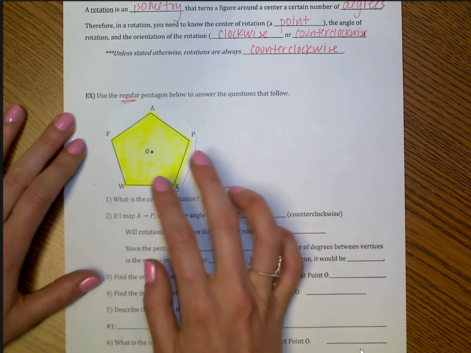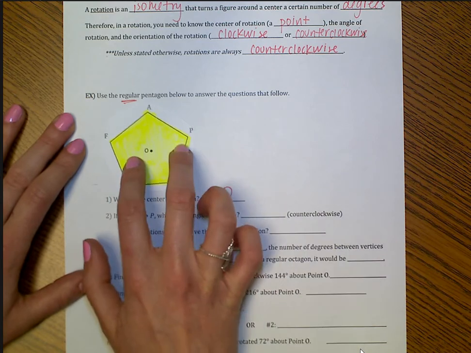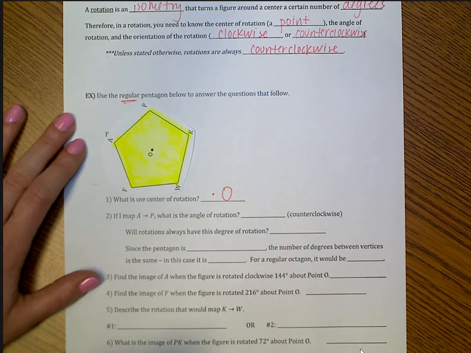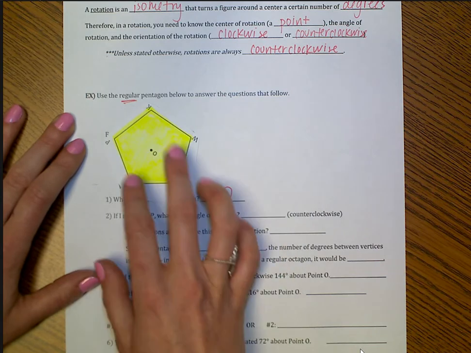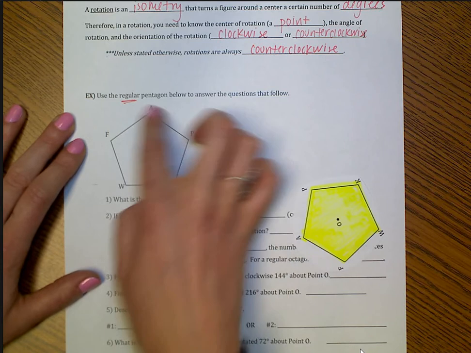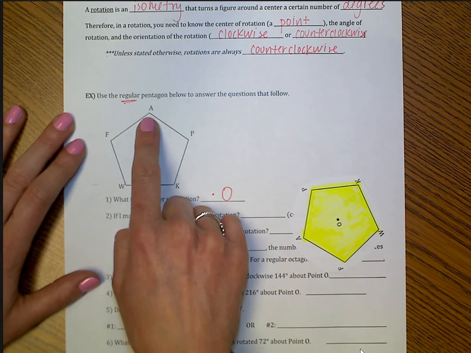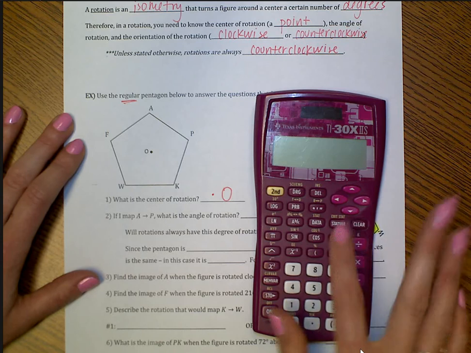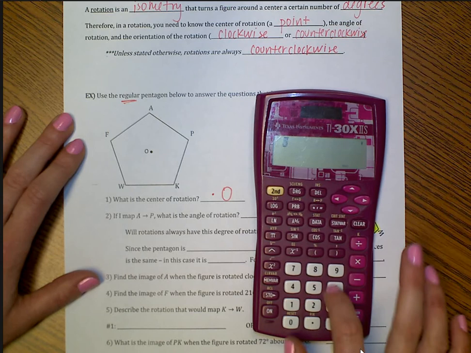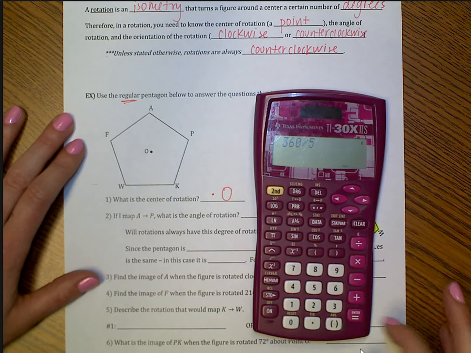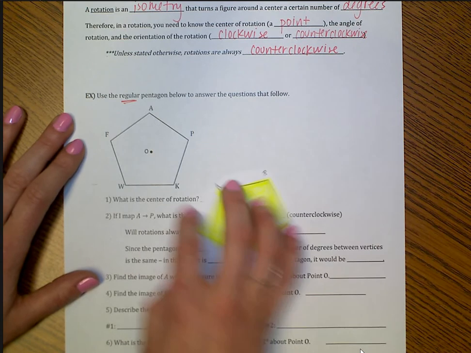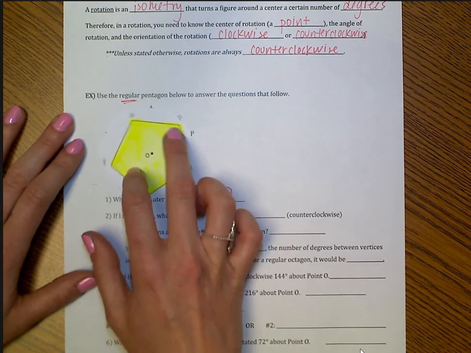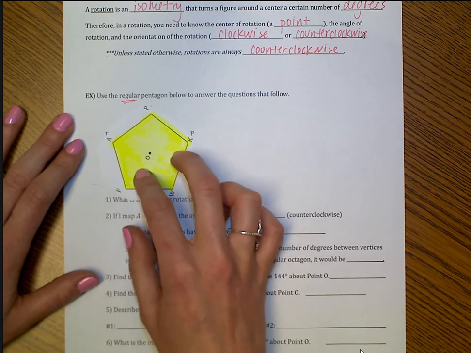Now, you need to figure out, if I just turn it one turn, where it kind of lands in the same position, there's 5 of those that happen to go full 360. So since it's regular, each one's going to be the same. So if I do 360 divided by 5, that gets me 72 degrees. So every turn where the pentagon kind of lands on itself is 72 degrees.